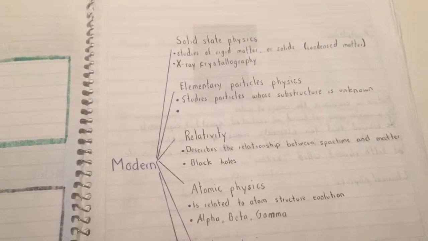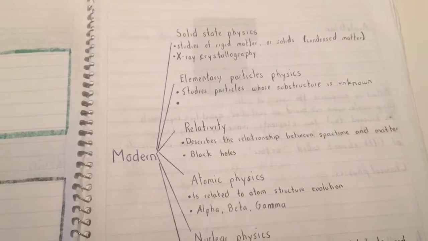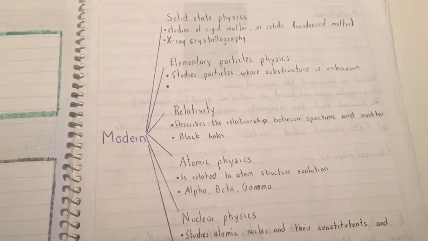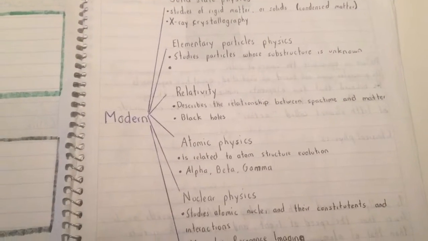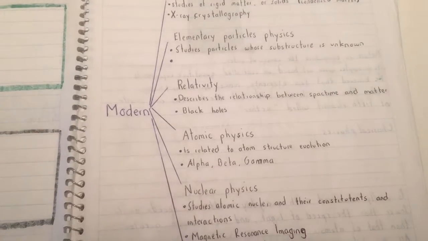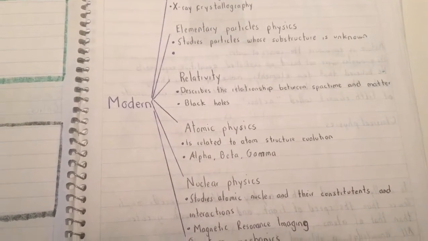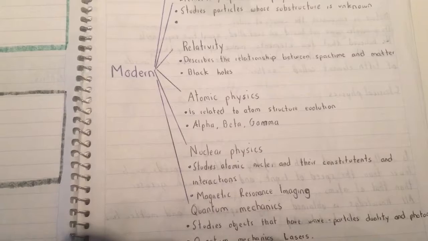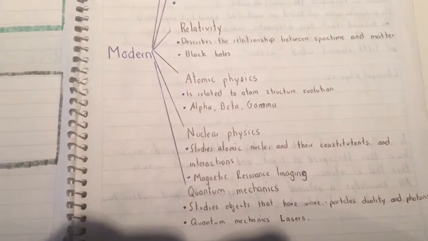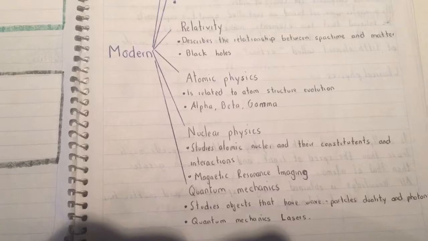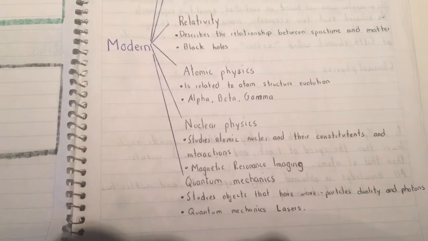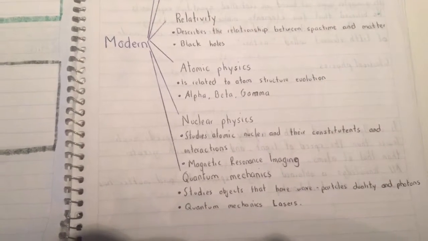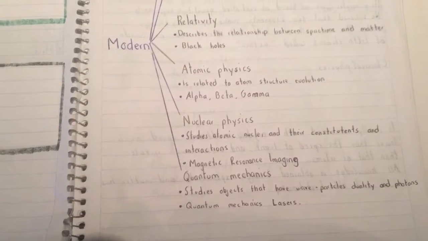It studies particles whose substructure is unknown. Another one is relativity. It describes the relationship between space-time and matter, like black holes. Atomic physics is related to atom structure and evolution, like alpha, beta, and gamma. Nuclear physics studies atomic nuclei and their constituents and interactions, like magnetic resonance imaging. Quantum mechanics studies objects that have wave-particle duality, and photons, like lasers.